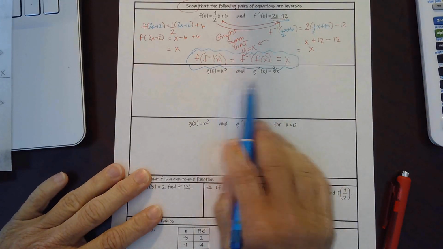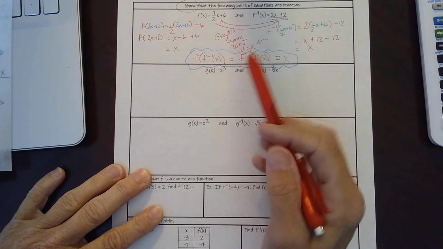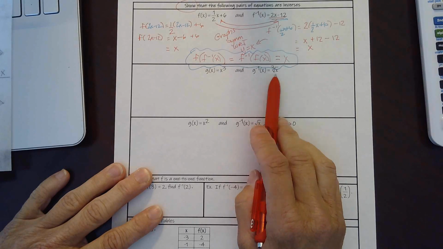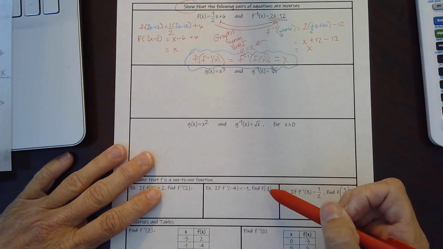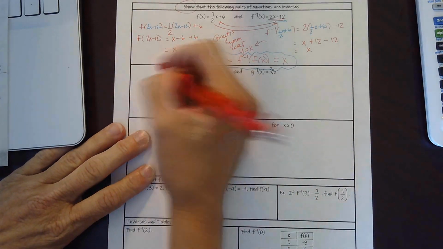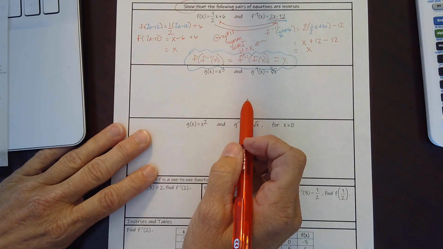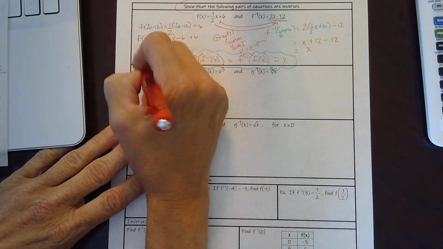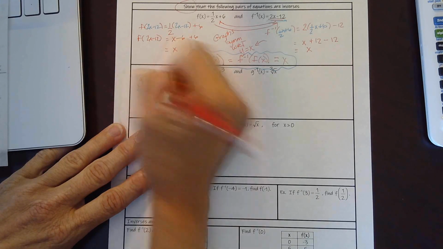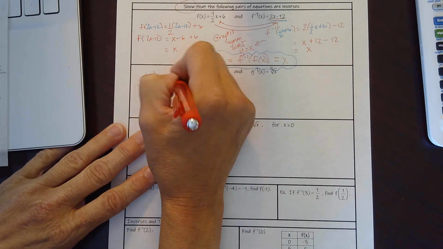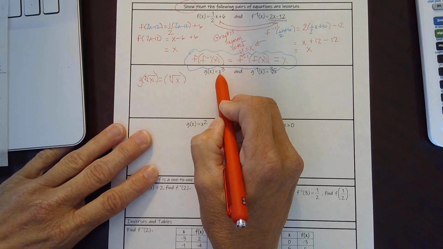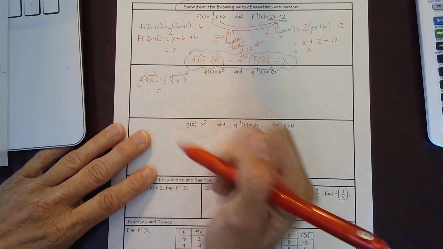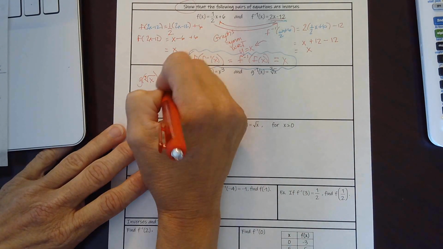All right, so what about this one? Okay, I want us to show that g of x equals x cubed and g inverse of x, which is the cube root of x, are inverses. And it's as simple as evaluating each function in terms of its other. So we'll start: g of the cube root of x will equal, take the cube root of x, put it in for x, and now cube it. What happens when you cube a cube root? They just cancel each other, and you're left with x.